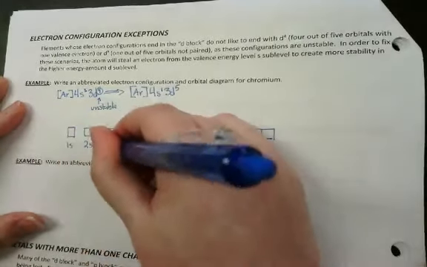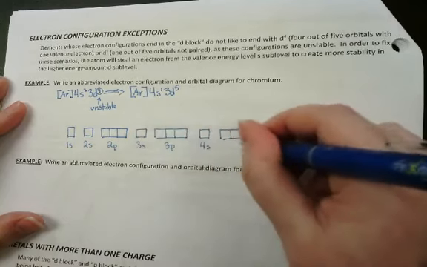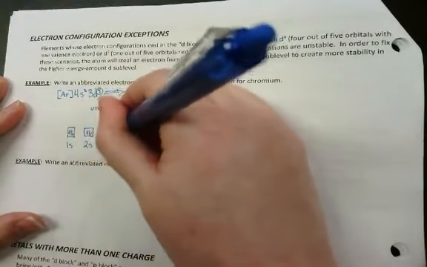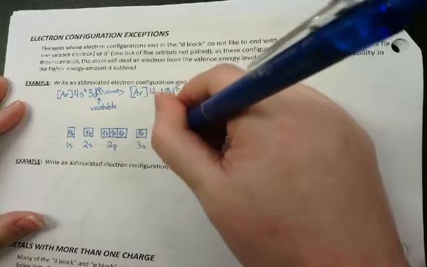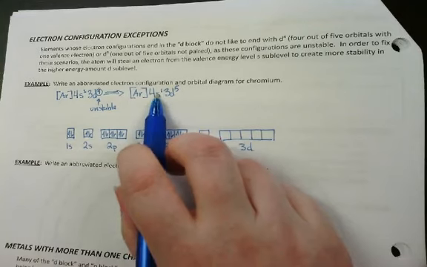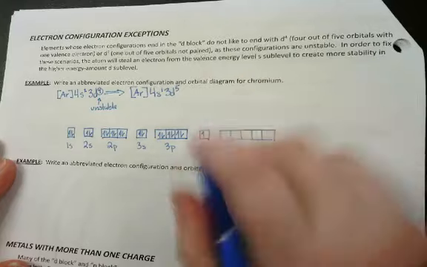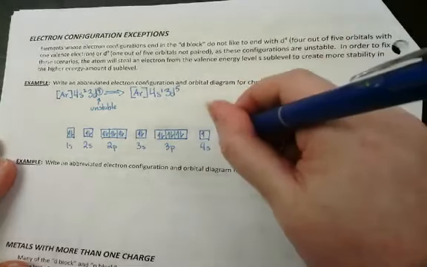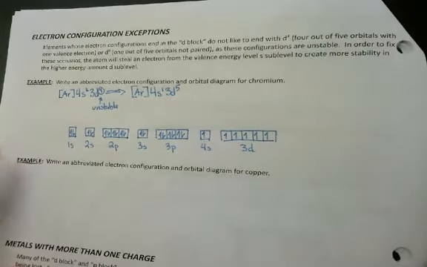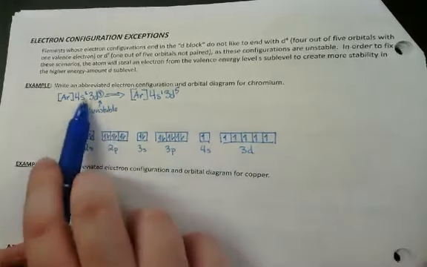We know that everything up to here is going to be full, so we can go ahead and fill in here, okay? But now this is 4s1 and 3d5. So we're only going to have 1 electron in this 4s. And then we're going to put 1 electron in each of the boxes for 3d, because this is more stable than 4s2 3d4.